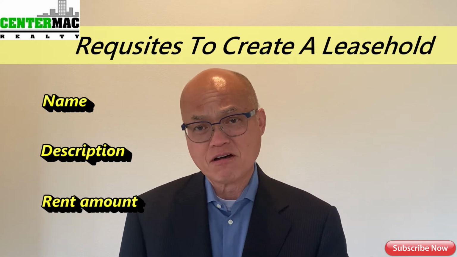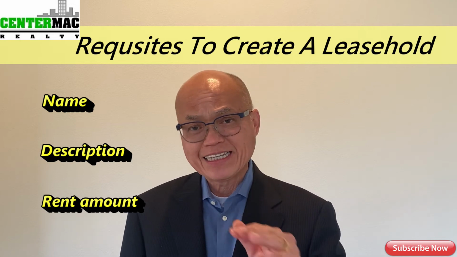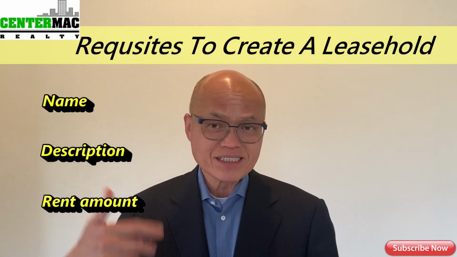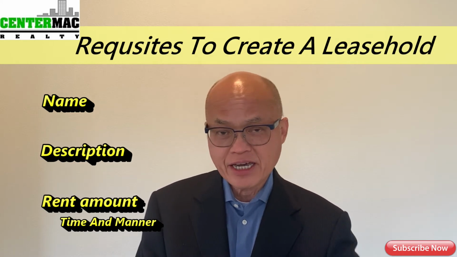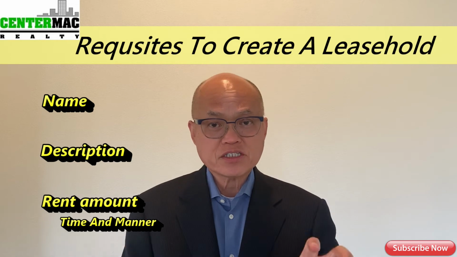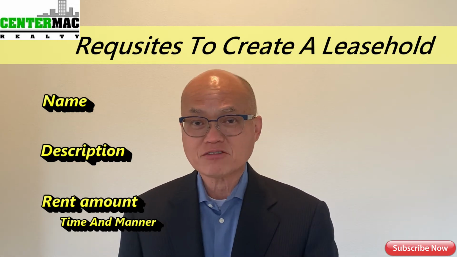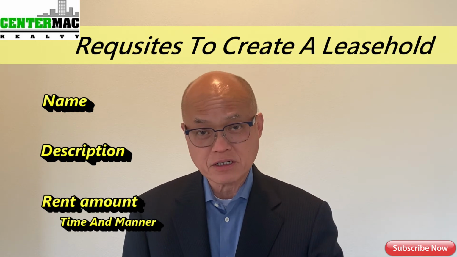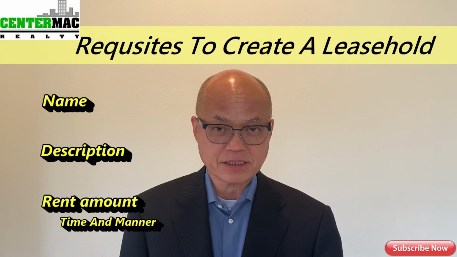Now, in terms of the manner of payment, usually the lease itself will identify what types of payment are accepted. It could be cash, cashier's check, personal check. So these are what we call manner of payment. Sometimes a lease may allow the tenant to do a direct deposit. That's also an acceptable manner of payment.